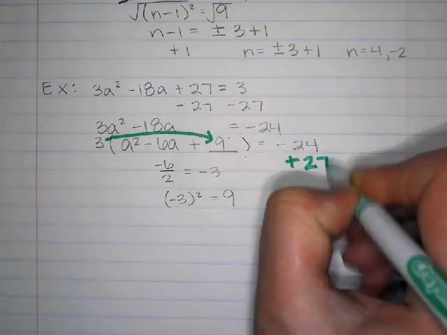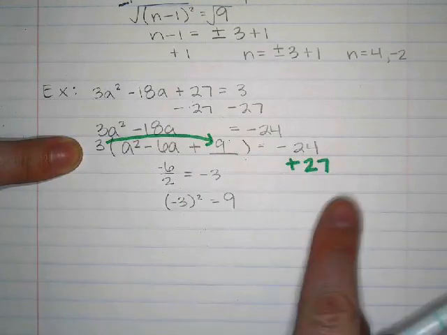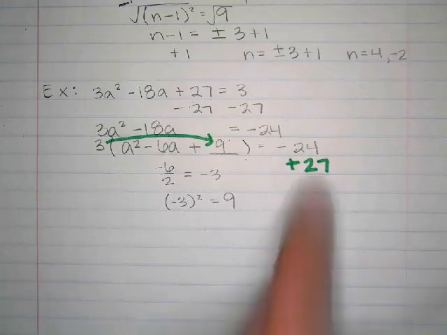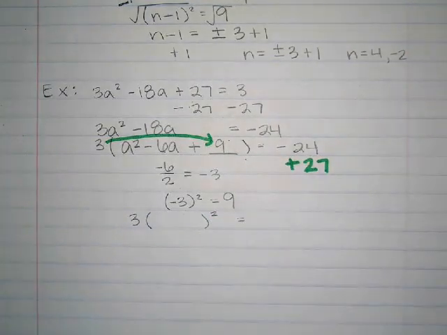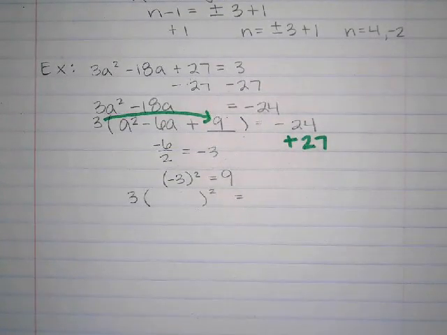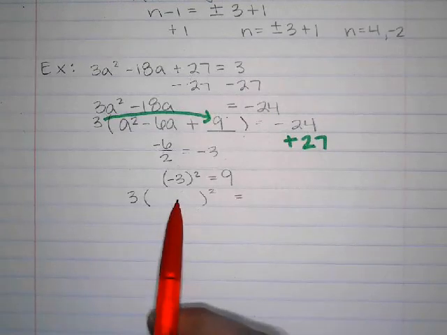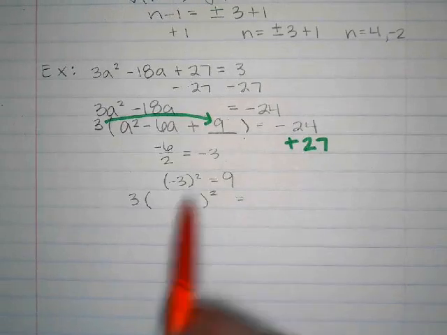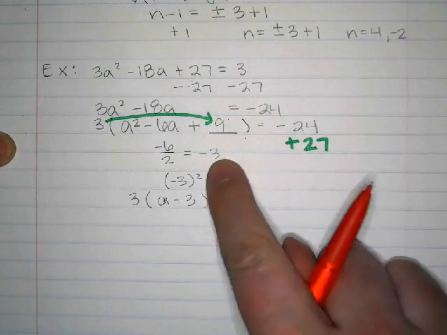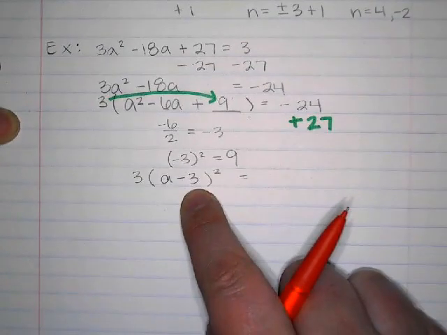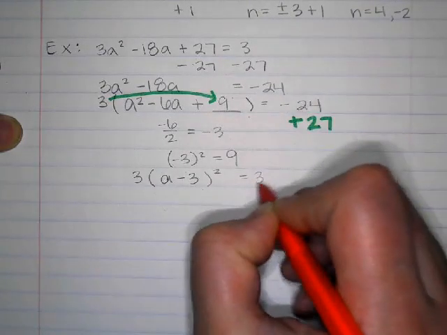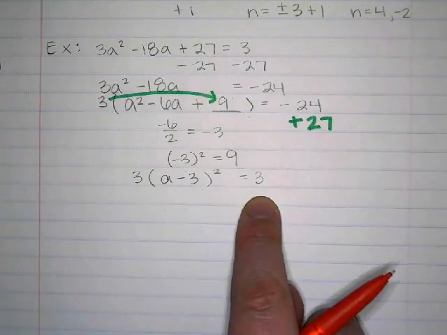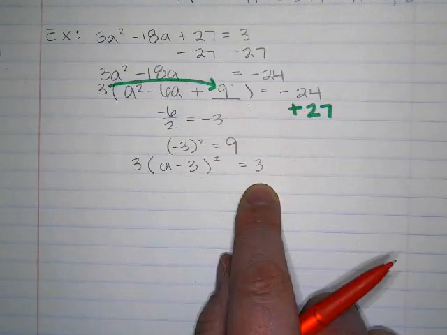So we actually added 27 to the left side, which means we should add 27 to the right side. Okay? So now we have 3 times something in parentheses squared equals a number. And what goes in our parentheses squared? A minus 3. So whatever you got when you divided by 2, that goes in your parentheses. And then what goes over here? 3. So negative 24 plus 27, 3. Okay. So our first step in solving is going to be what? Divide by 3.